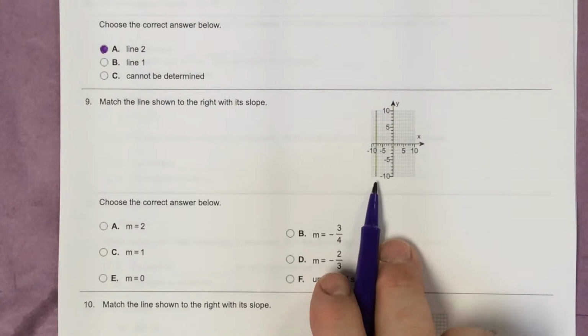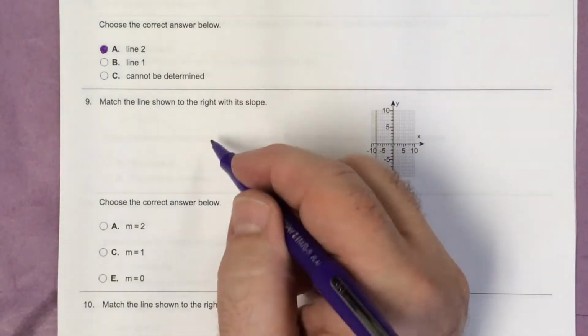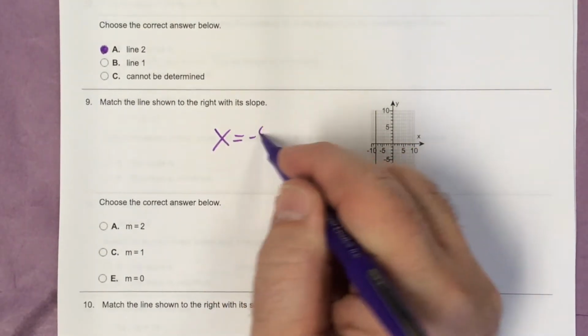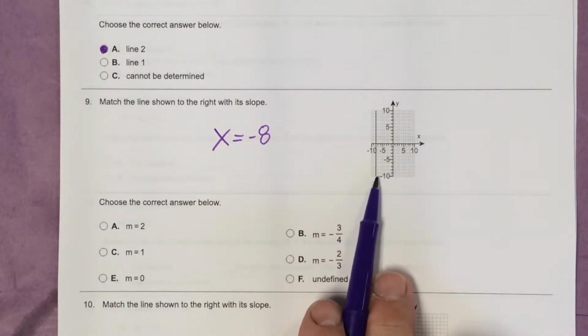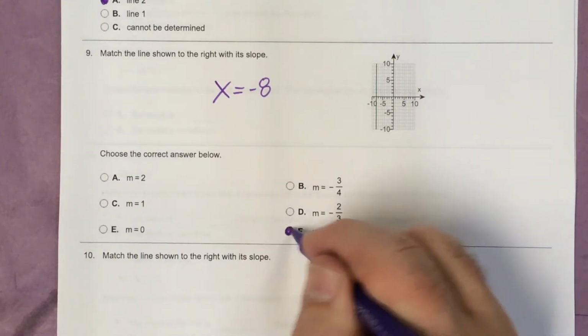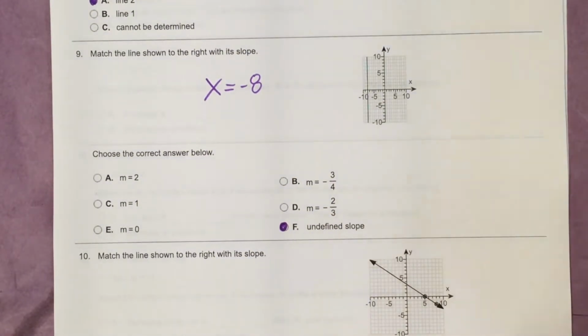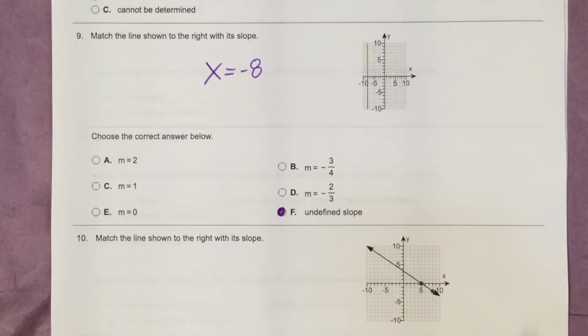Okay, here we have the graph of a vertical line. What axis does it go through? It goes through the x-axis. Where does it go through? At -8. So it goes through the x-axis at -8. And we could say that the slope of that line, because it's a vertical line, is going to be undefined. Therefore, the choice for that one is an undefined slope. And that's number 9. I will leave you to do number 10 on your own to see what you could do with that one.